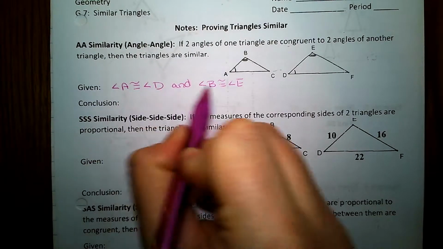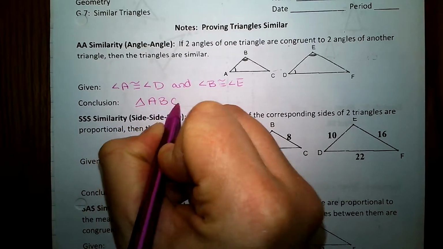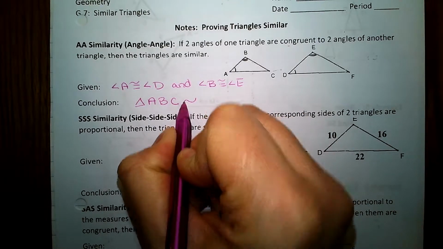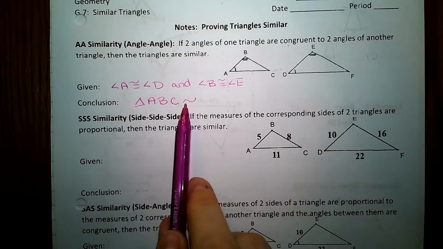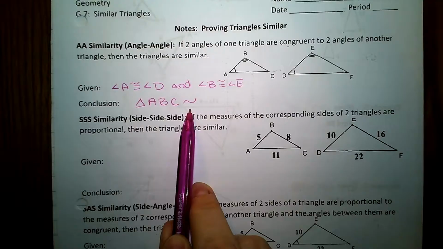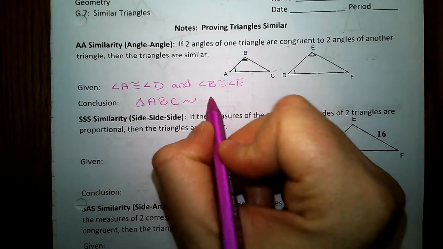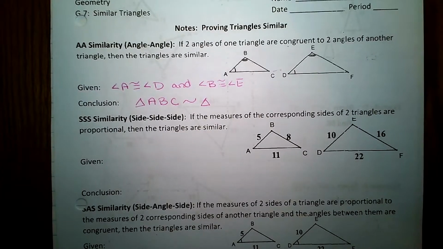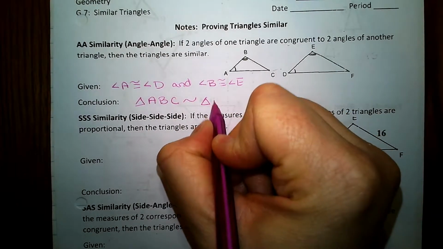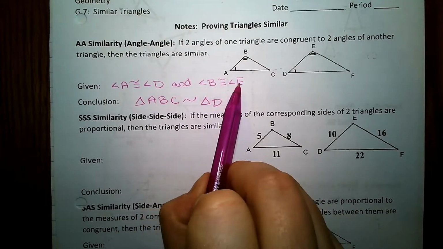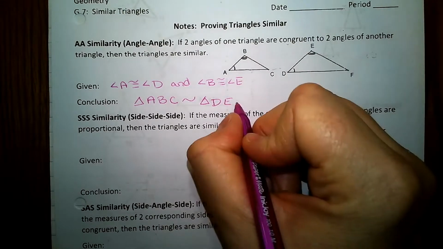So I can go from this given statement to the conclusion that triangle ABC is similar to, here's our symbol for similar to. Notice it looks a lot like is congruent to, but it doesn't have the equal sign because these are not equal in size. So there is no equal sign. So we have triangle ABC is similar to triangle. Now we have to match up our angle pairs. So angle A is congruent to angle D. Angle B is marked congruent to angle E. So that would mean angle C is congruent to angle F.